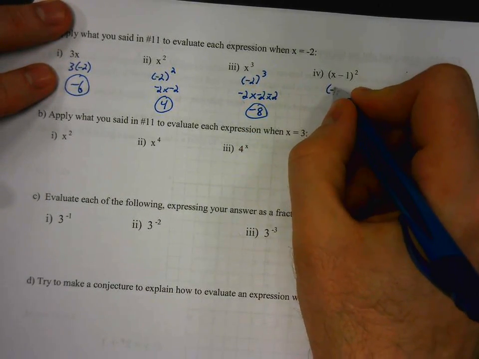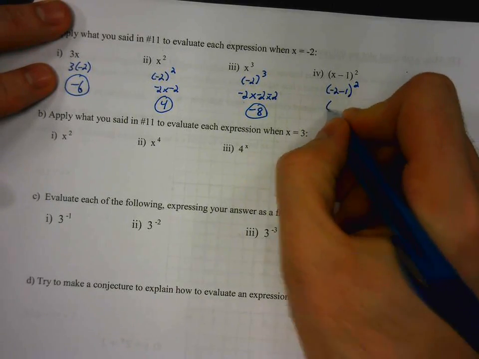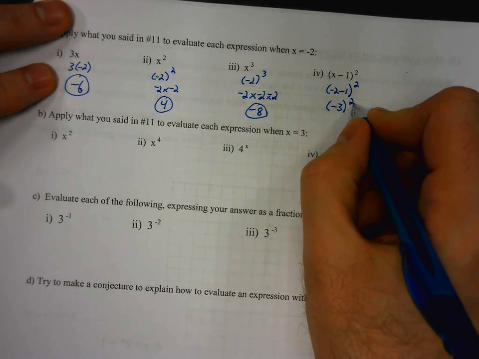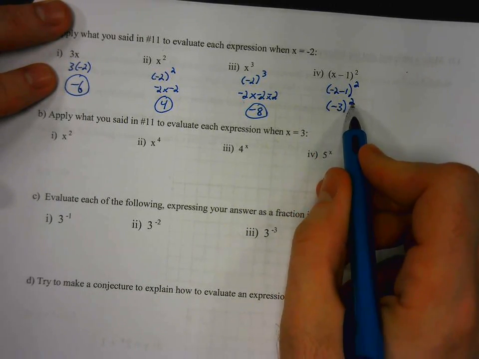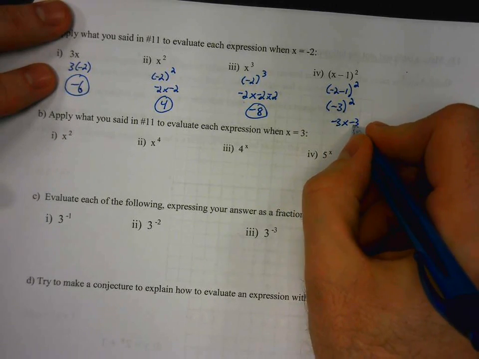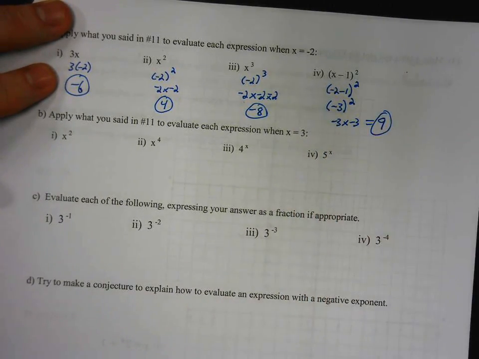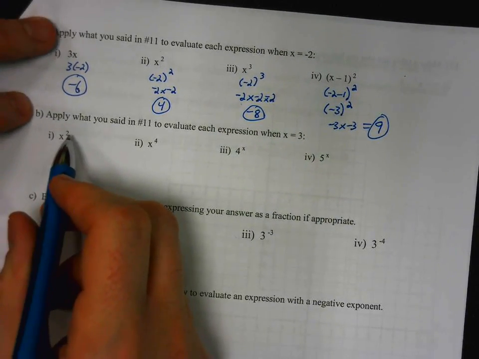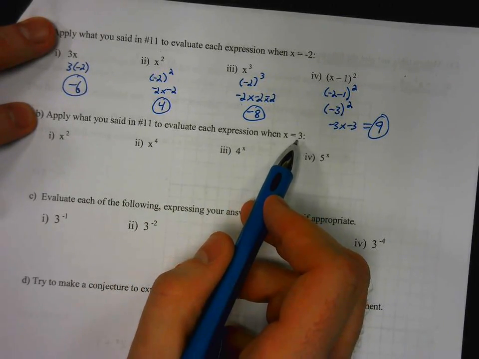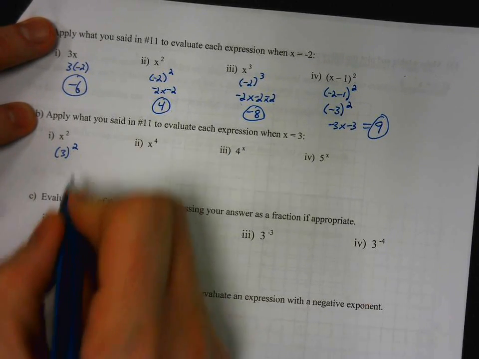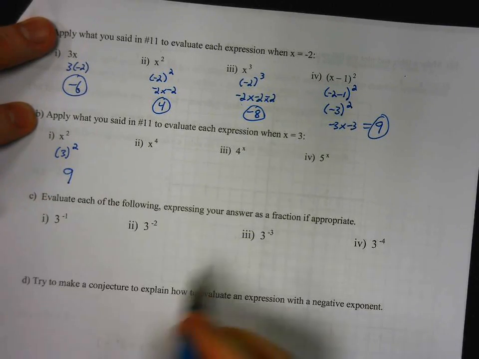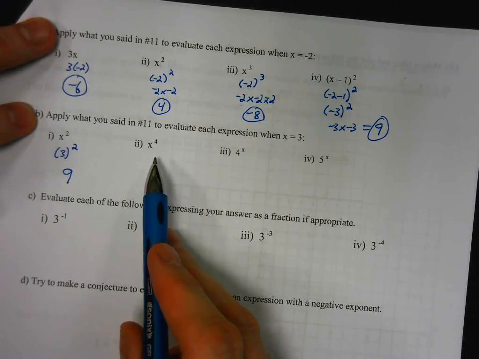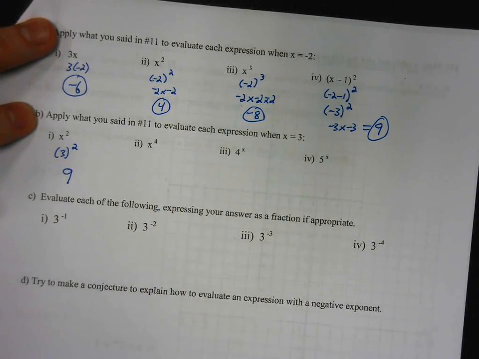For (x minus 1) squared, you're going to do -2 minus 1. That's in parentheses, so order of operations says you do -2 minus 1 first. So -3 squared. Now we're back to the idea of x squared, so that means -3 times itself, which is +9. And the next one, when x equals 3 now, you're going to do 3 squared. You get 9. I suggest you try doing these on your own, pause the video, and I'll put the answer key up here for you.